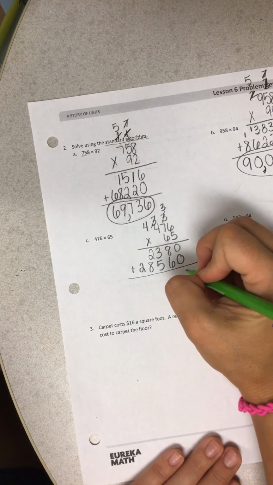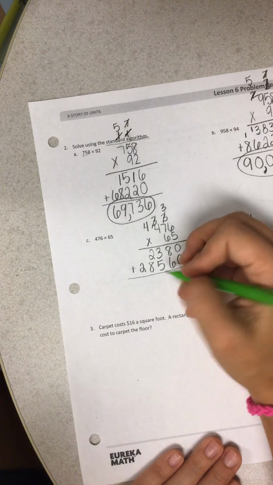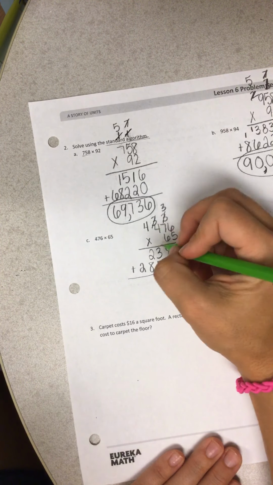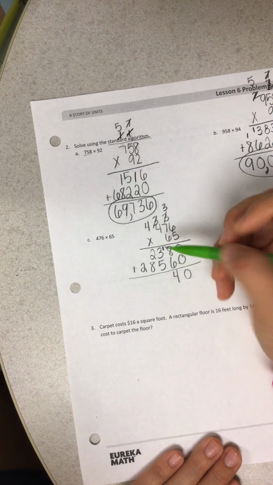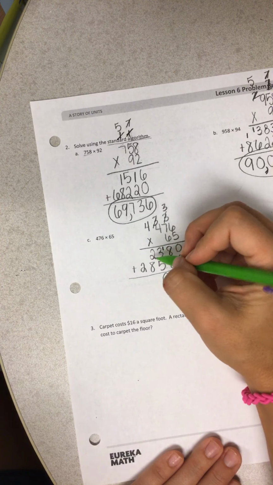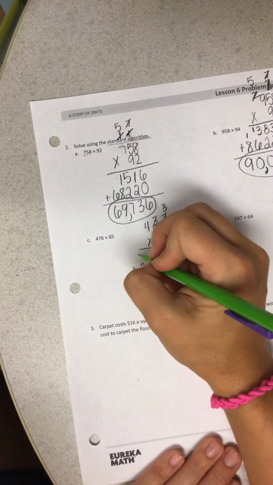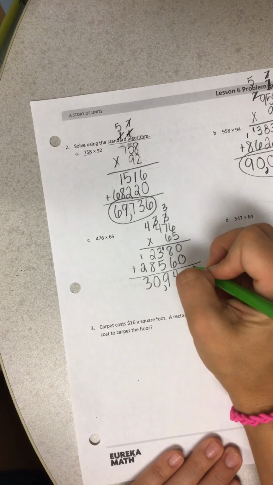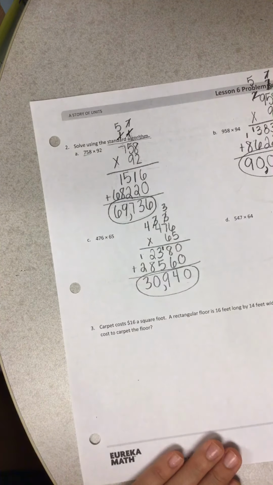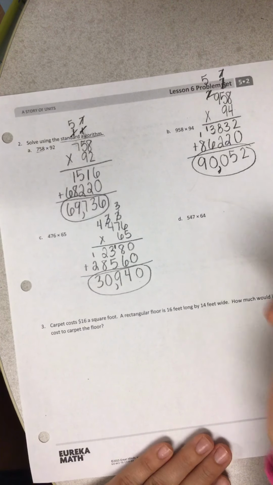I've got 0 plus 0 is 0. 8 plus 6 is going to give me 14. I'm going to regroup my 1 here. 5 plus 3 is 8, plus 1 more is 9. 2 plus 8 is 10. I'm going to regroup my 1. 1 plus 2 is 3. So this answer is 30,094. Okay, we're going to do one more practice.